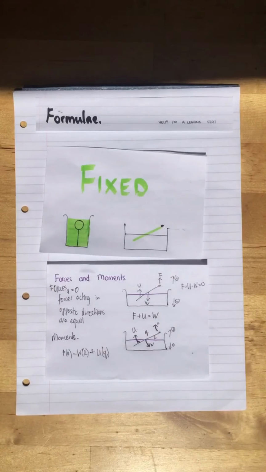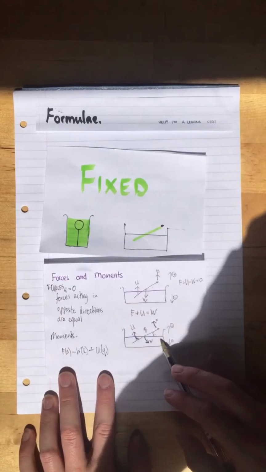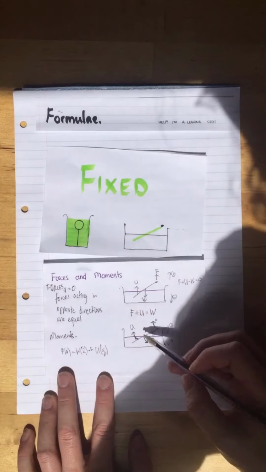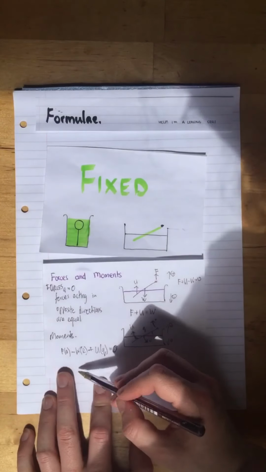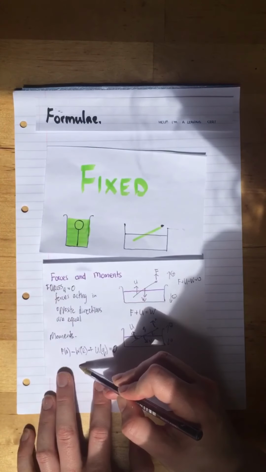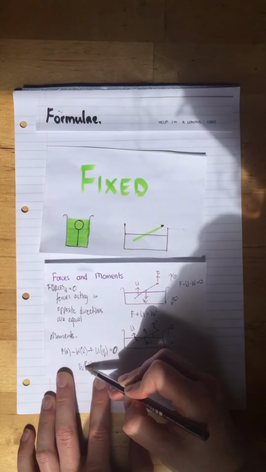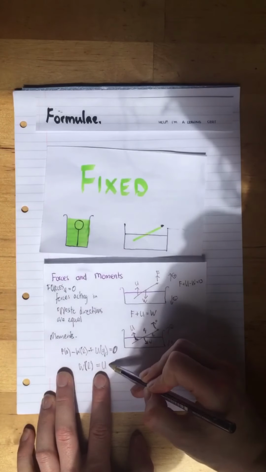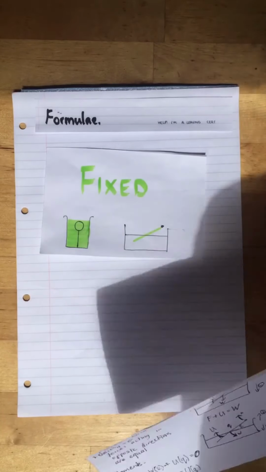I'll do actual tutorial videos on rod questions so you can see in more detail how this works. So basically what this means, because this rod is in equilibrium and it's not turning, is that the moments of this part are equal to the moments at this part, because there's no acceleration, so the net moment is equal to 0. So that's really important when answering questions about rods.